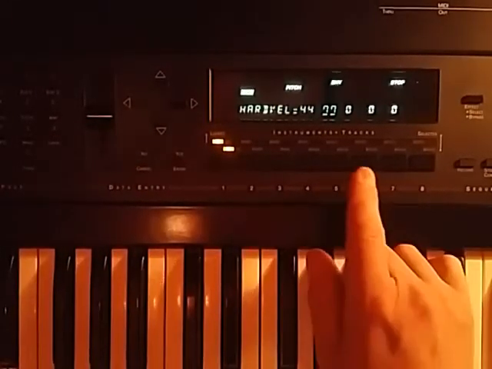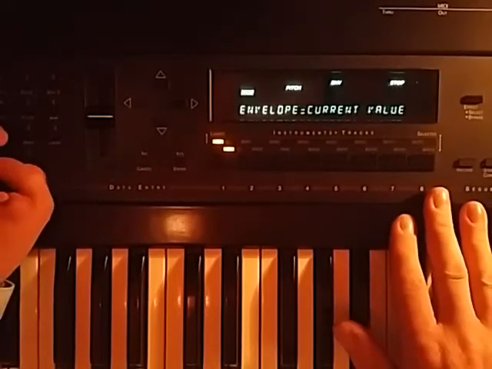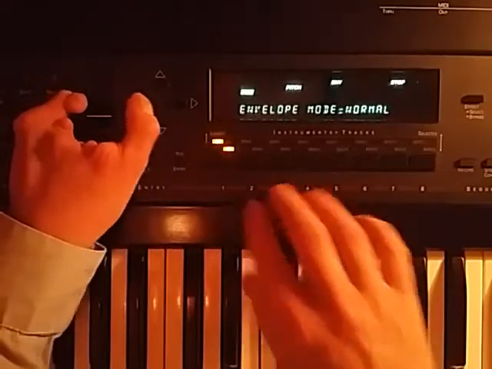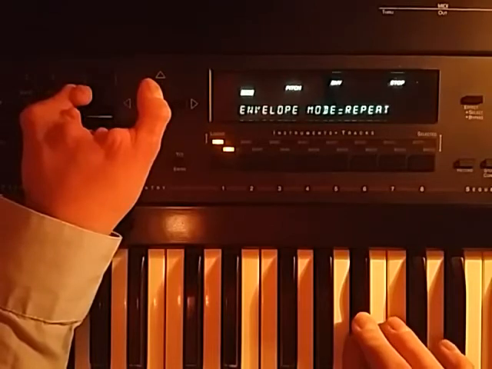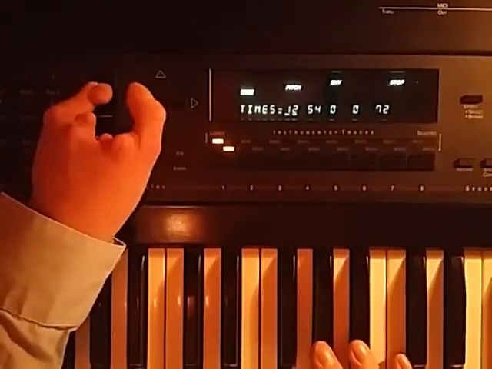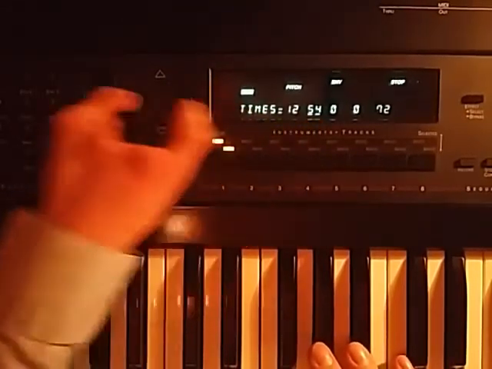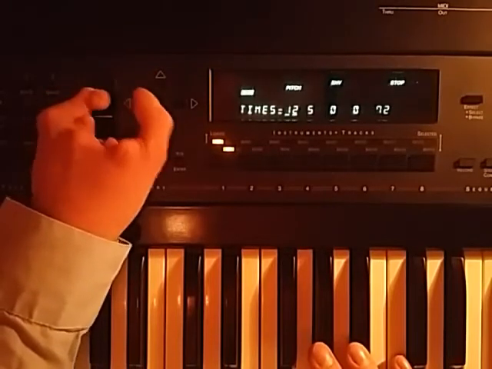Alright, another fun thing to do is to have the envelope repeat itself. So if we go to the edit envelope 1 and then 0 page, and we scroll 1 page to the left, you can set it to repeat. Now if we adjust the timing a little bit more, we can actually speed up the envelope or slow it down and create a nice cyclic effect just by using the envelope.